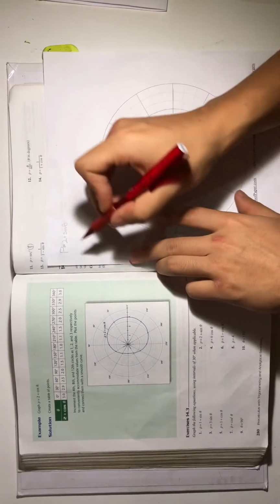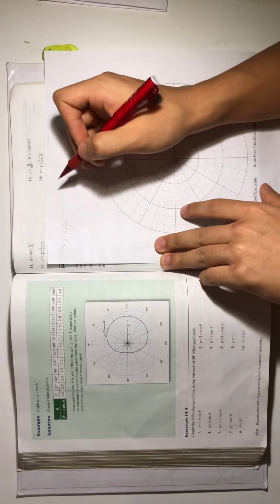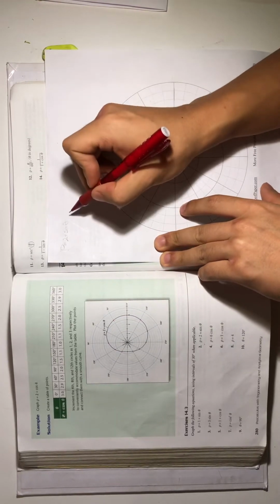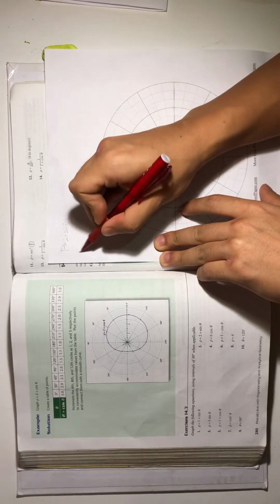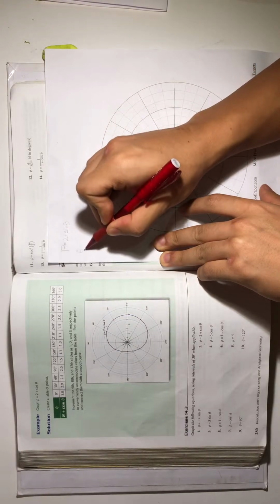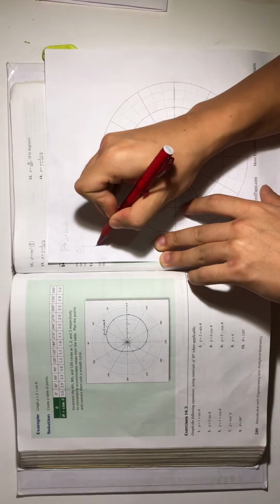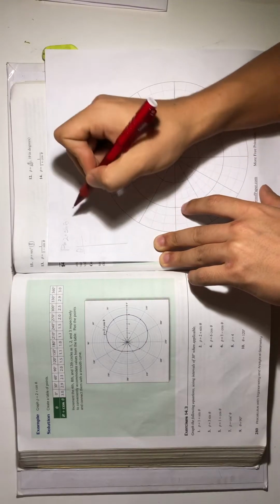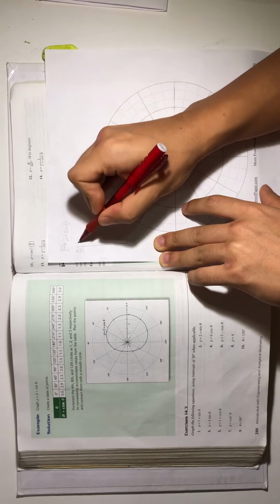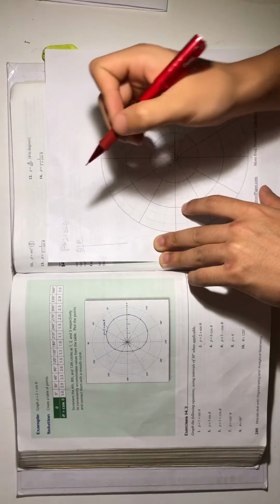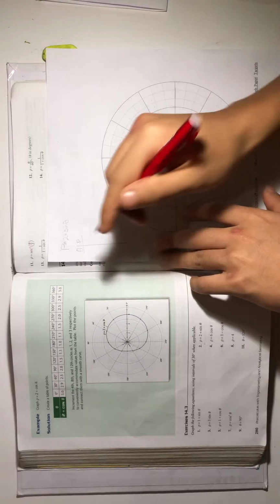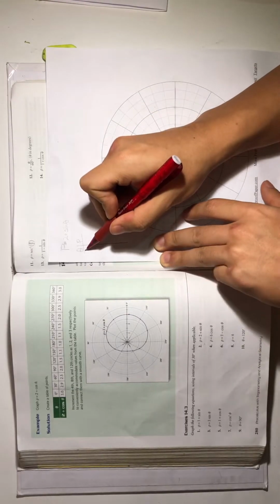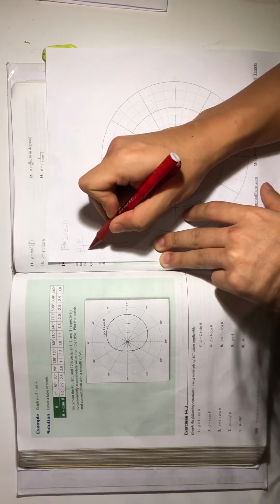Next step is to make a table of coordinates. To do so, we're going to take the independent variable, which would be theta, and put it on the left slot, and then take the dependent variable, which would be the p-value, and put it on the right slot. Now we're going to write down the degree interval increments, which would be 30 degrees.